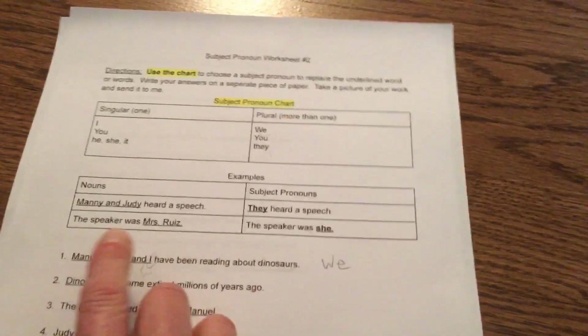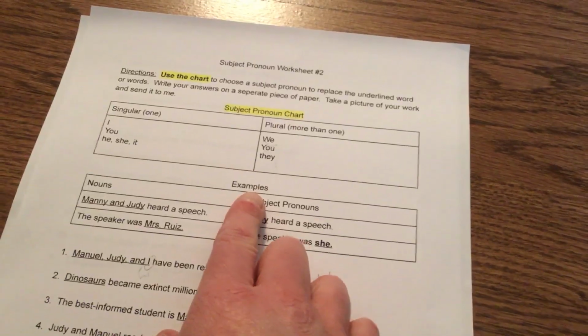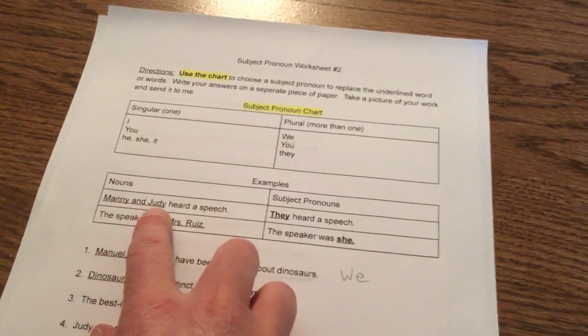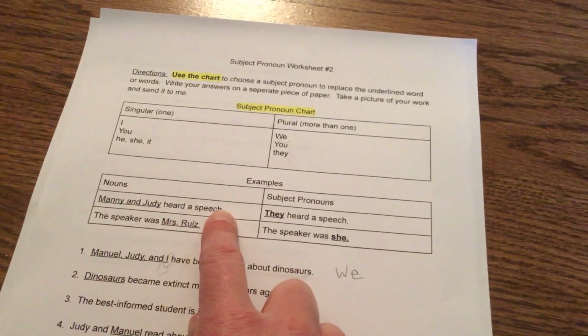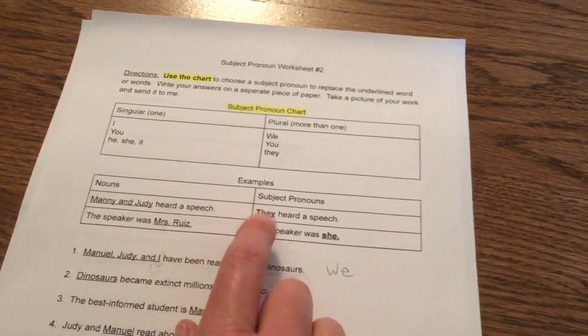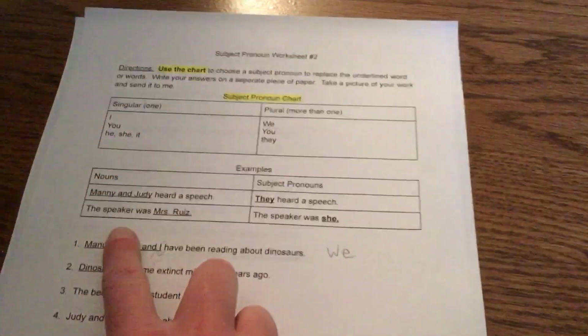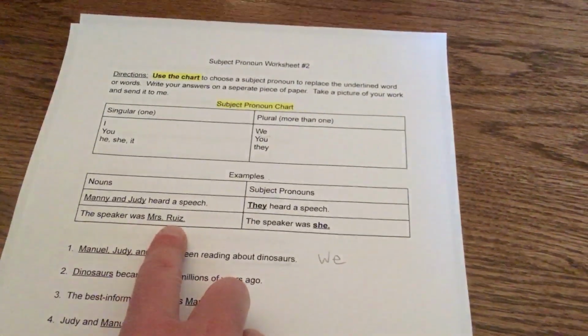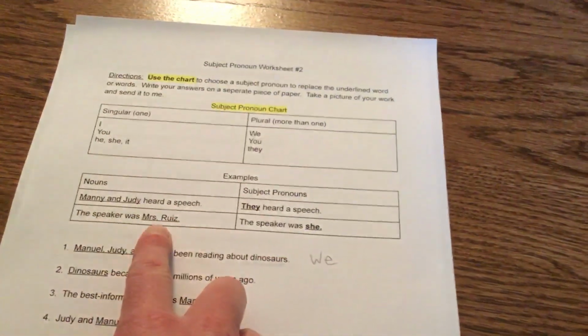I'm going to review the examples with you. Here are your examples. Manny and Judy heard a speech. I need to replace Manny and Judy. They heard a speech. Stop. Okay. The speaker was Mrs. Ruiz. Here we go. This is at the end of the sentence.